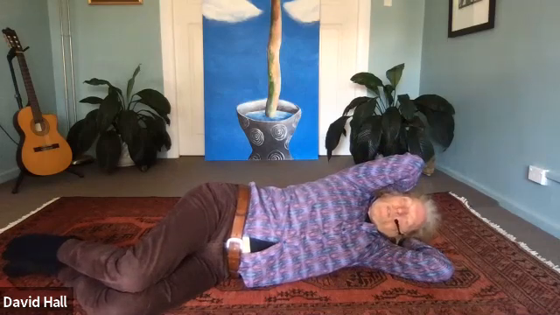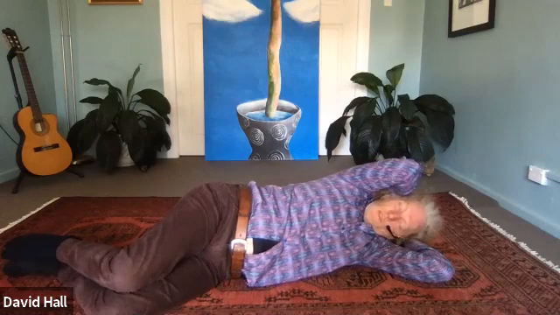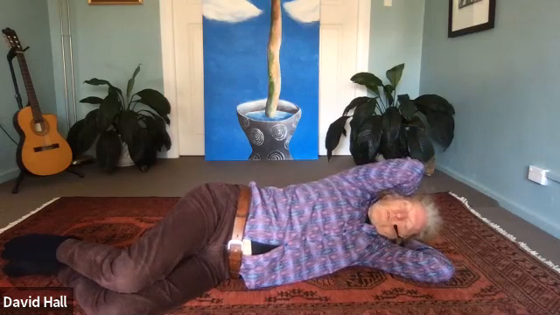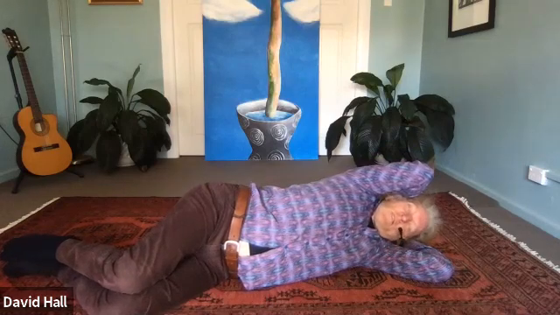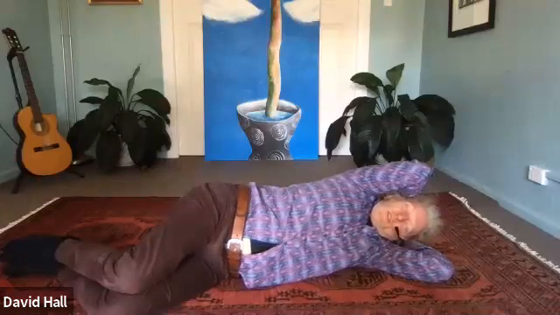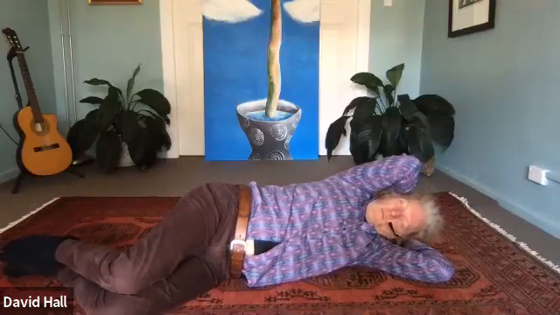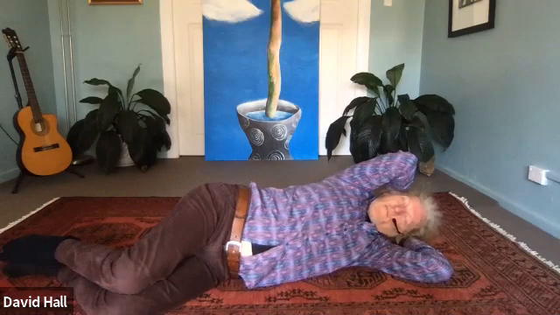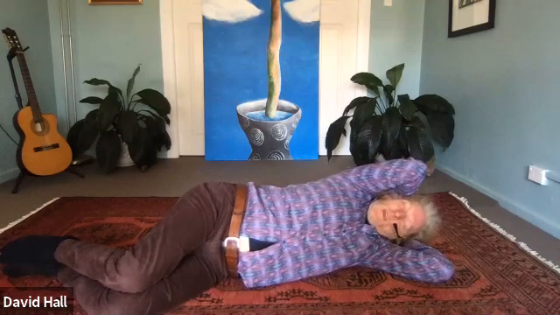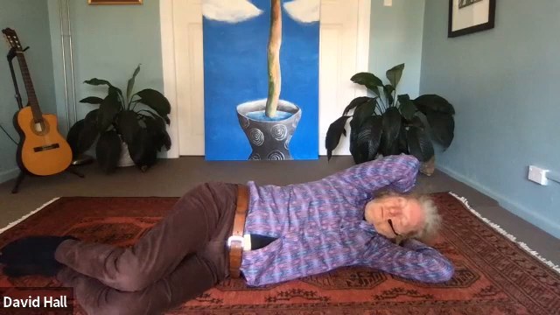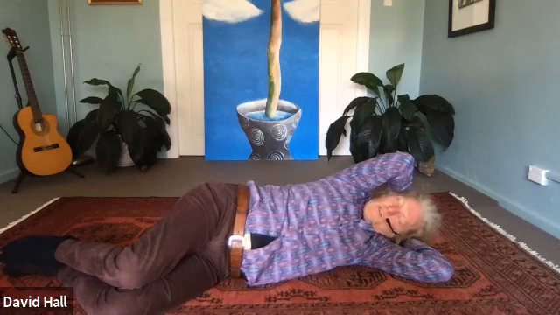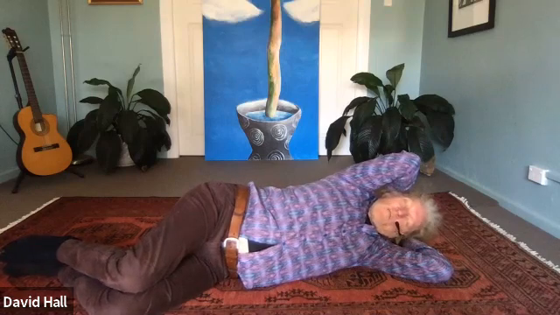Slow it down, so the smallest movement, just really small, rather than just doing it quickly and hoping for the best, that you're going to find the wave through momentum. See if you can find a way of moving the rib cage slowly backwards and forwards.